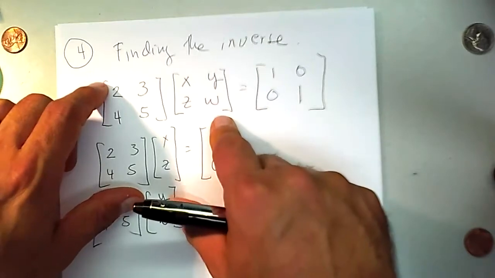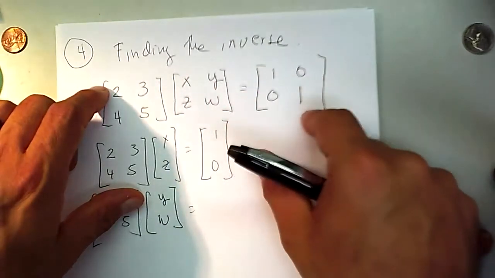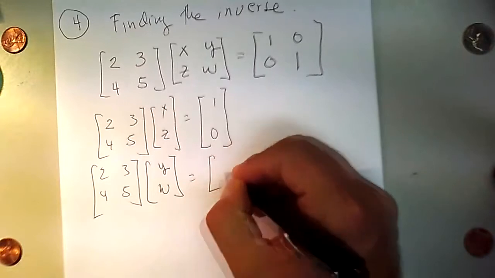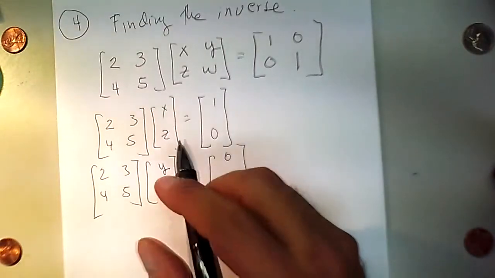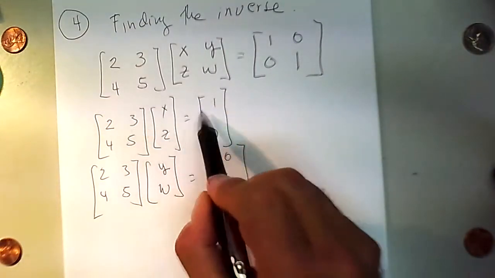Multiplying with the second column gives us the second column of the product. So 0, 1.